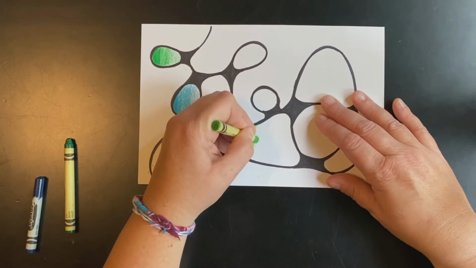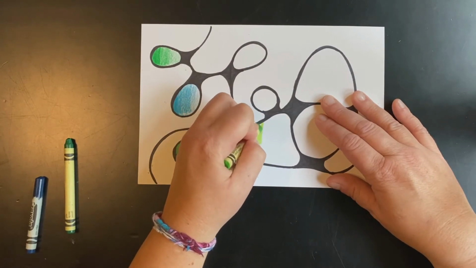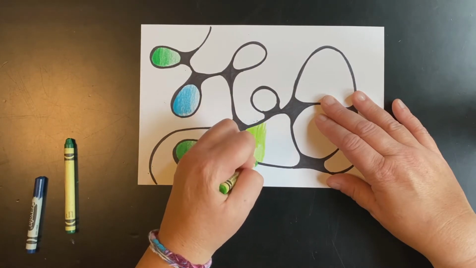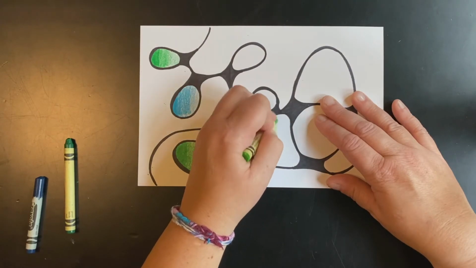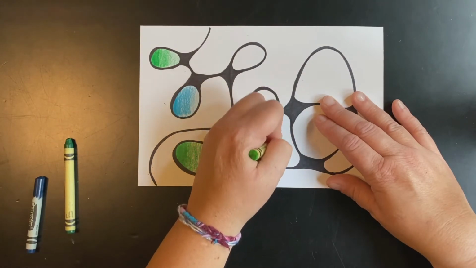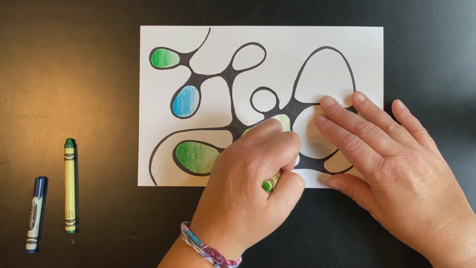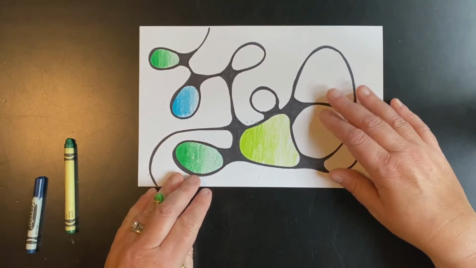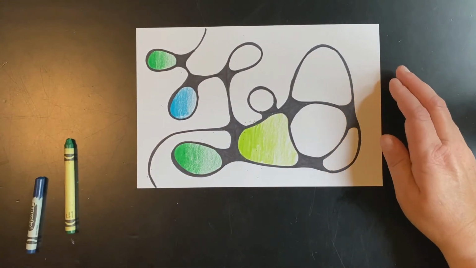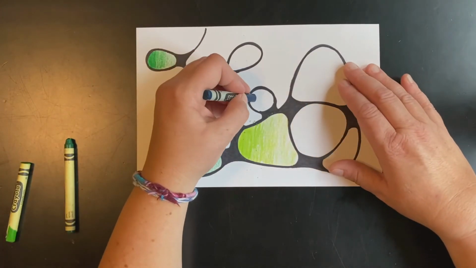Again, really dark here, pushing super hard on the left side of my shape. As I start moving towards the right, I'm not pushing so hard, gently coloring so that by the time I'm all the way over to the right, I'm hardly pushing the crayon at all. This is giving my shape a much lighter value on the right and a much darker value on the left.